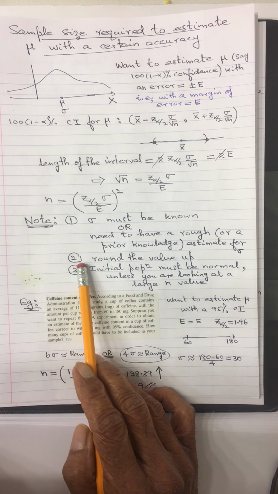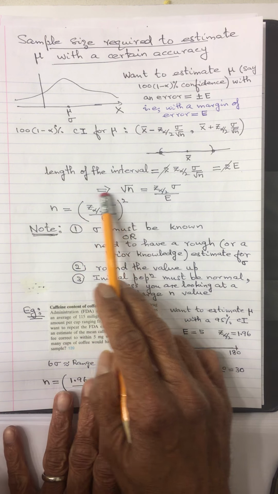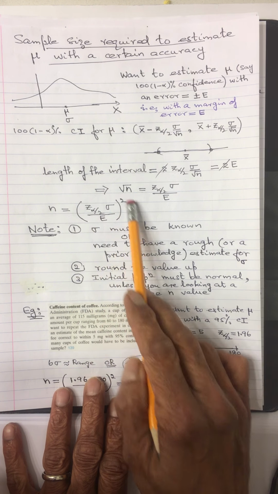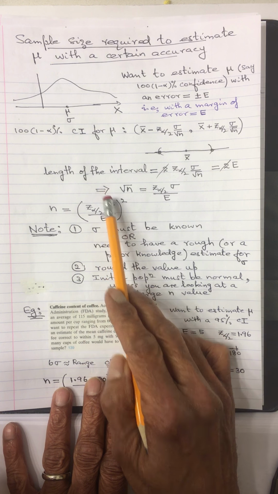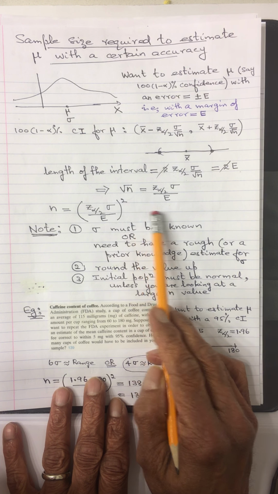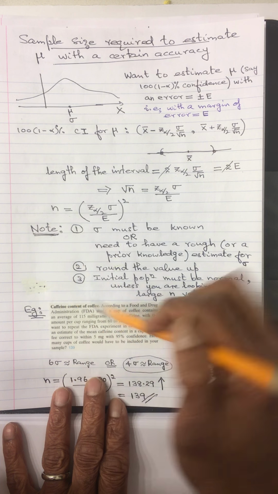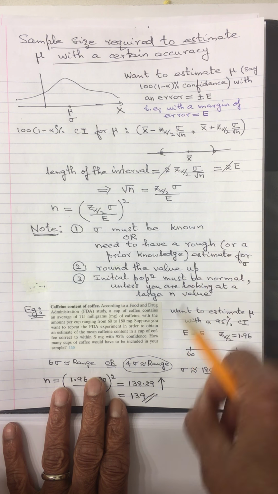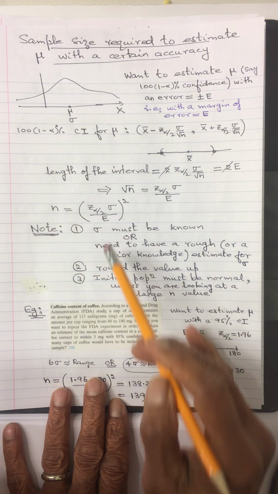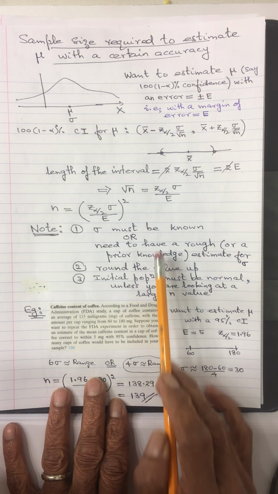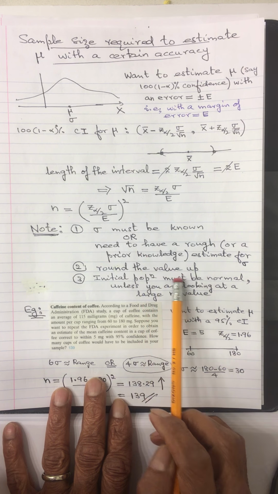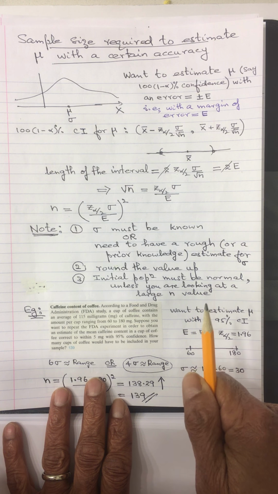The second note: when you evaluate this thing, if you get a decimal number, since n is supposed to be an integer, usually you would round it down to get the integer. But in this case, you need to round it up, rather than round it down.